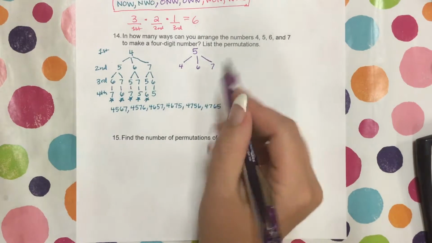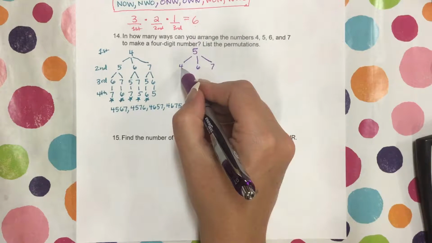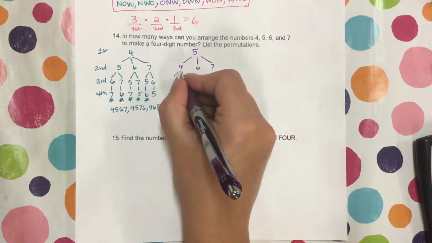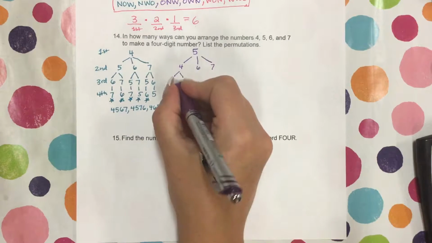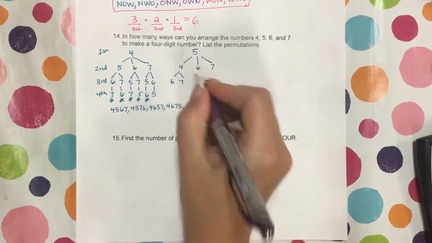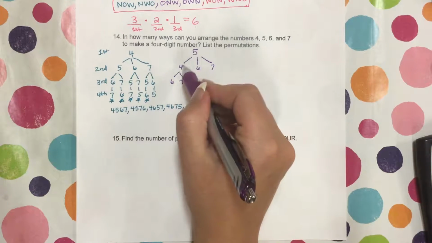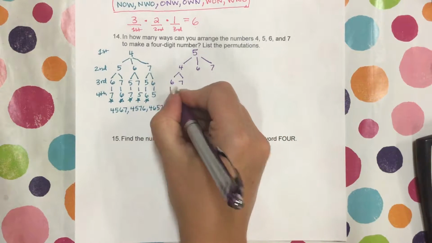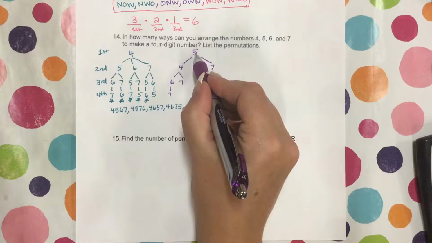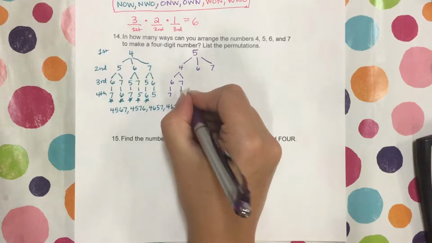Okay, in second. So if we go with 5 and 4, in third place we could have two options. It could be either 6 or 7, which would mean that the fourth would have to be, if we have 5, 4, 6, this would have to be 7. And this would be 5, 4, 7, this would have to be 6.